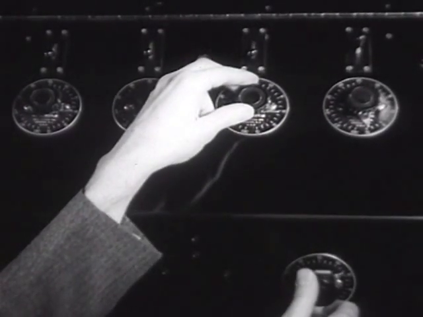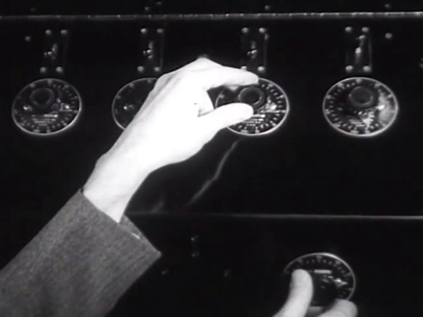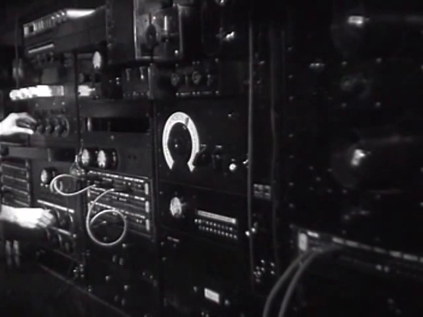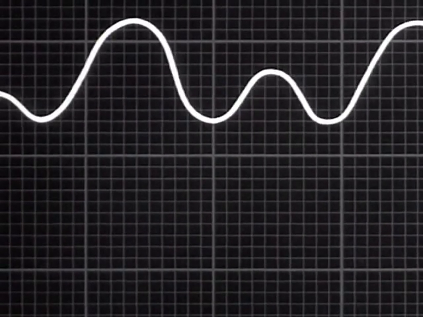We want to make this wave stronger, so we amplify it here in the studio control room and again in the master control room. Each time we amplify it, the wave looks a little bigger, like this. Now this wave must travel over wires to the transmitting station hundreds and sometimes thousands of miles from the studio.